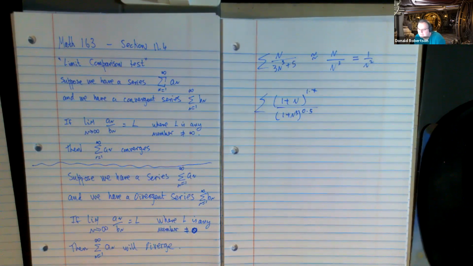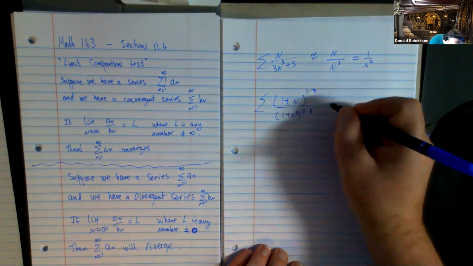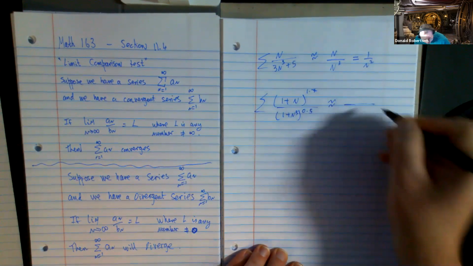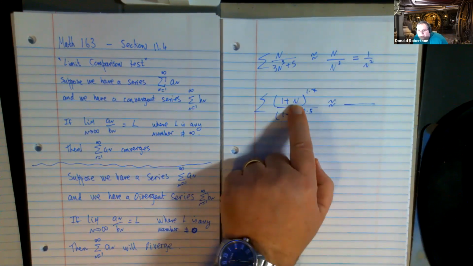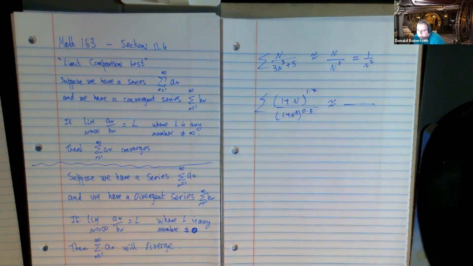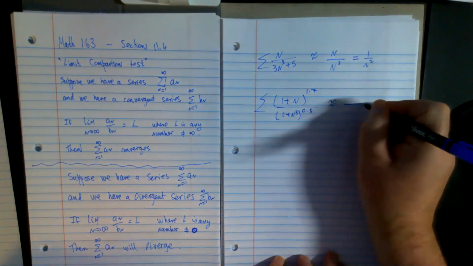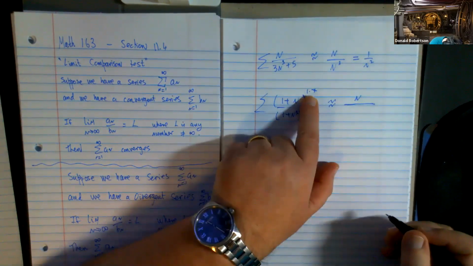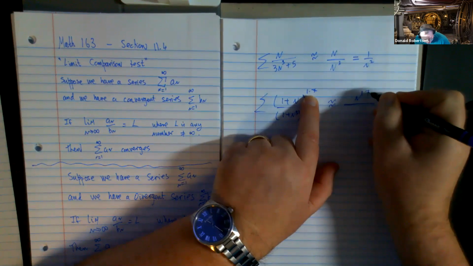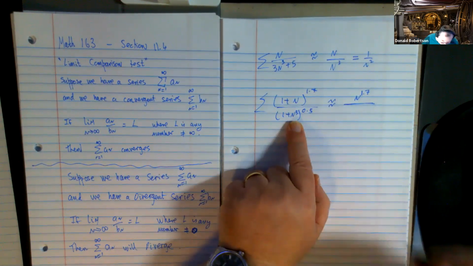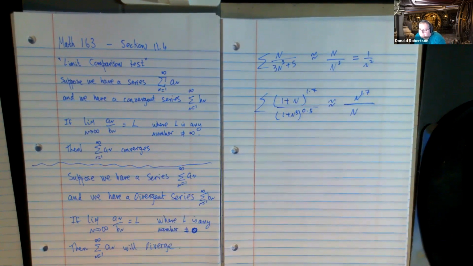God in Himmel, imagine trying to do that. Okay. What single power of n will the top behave pretty much like for large n? N to the 7th. Well, it's my funny decimal. It says 1.7, but I know what you mean. What would the bottom be? 1.5.